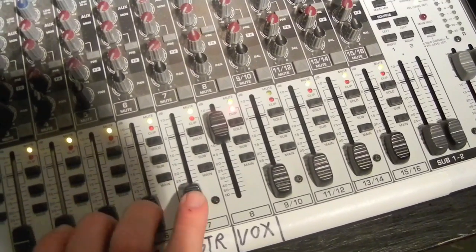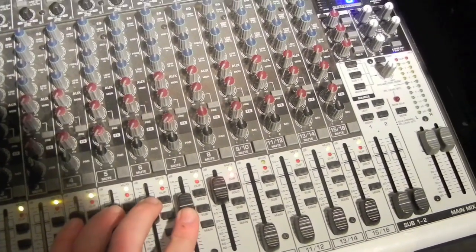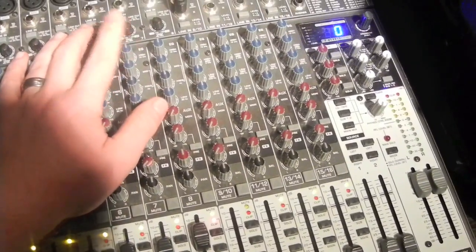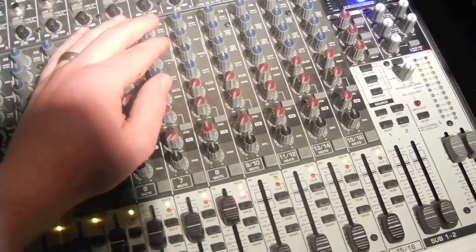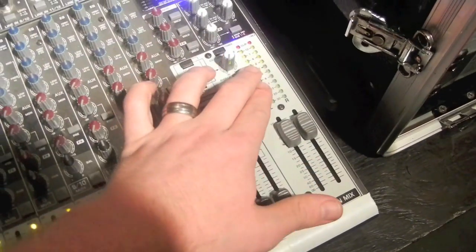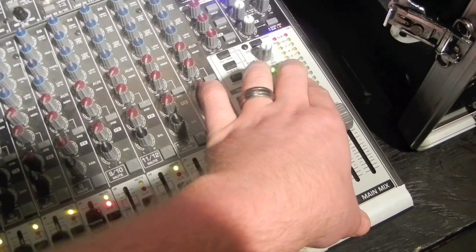Other guys I've seen leave most of theirs pretty much around unity, and they'll back it off on their gain a little. So if they want their hi-hat fader closer to unity, they'll just back it off on their gain, because that signal comes through so hot that it cuts through the mix anyway, and they might not need as much incoming level over here. So it's kind of the hierarchy of structure of how you want your mix to go.